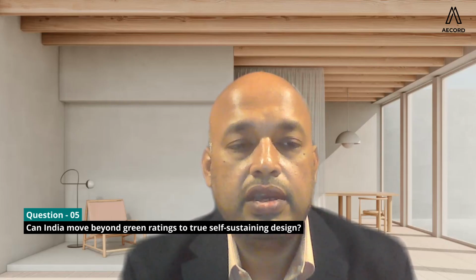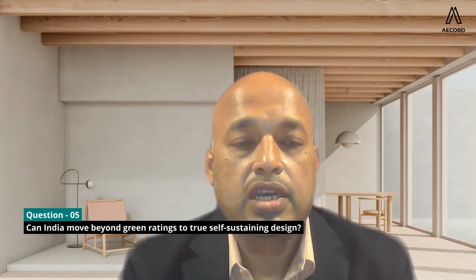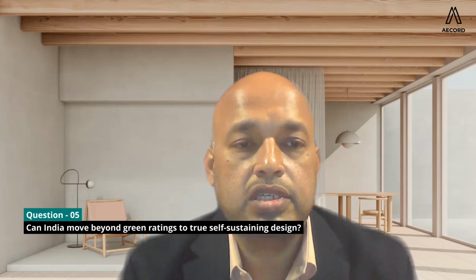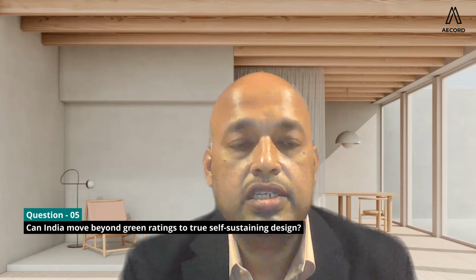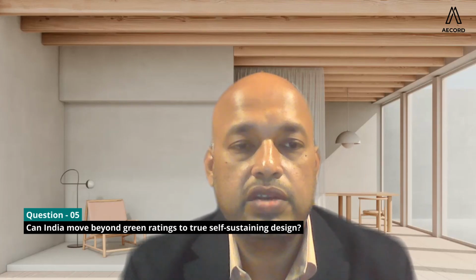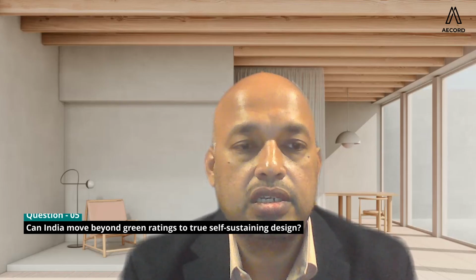But definitely, at least in the medium-sized projects or residential projects, if not huge IT parks, which may still rely on renewable energy purchases and other things. But at least medium-scale commercial projects, office projects, and residential projects of medium scale, we can definitely try and achieve regenerative architecture in terms of planning and energy utilization and ecological flora and fauna.